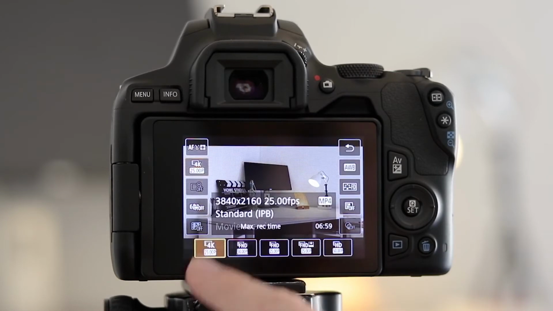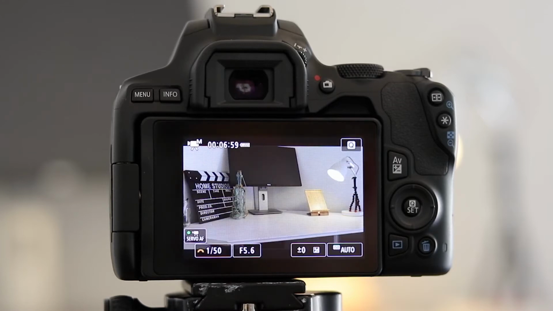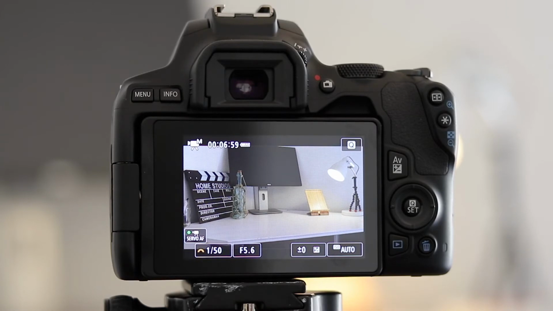The next option you have is 4K. That's right, the Canon 250d comes with 4K. Which is going to give you the best video resolution that you can get. Unfortunately, the autofocus in this mode is not particularly great. So you only really want to use 4K on the Canon 250d if you're shooting in a studio environment and the subjects are not moving around much in the scene.